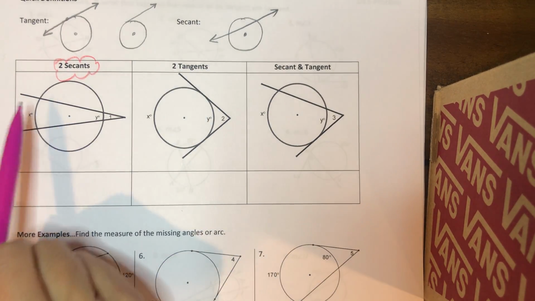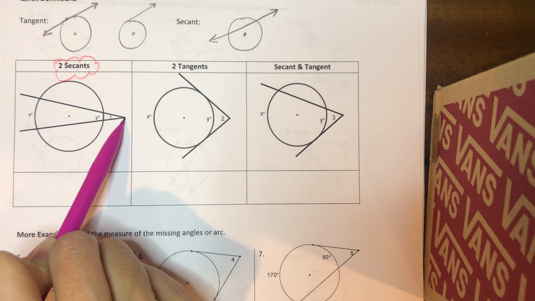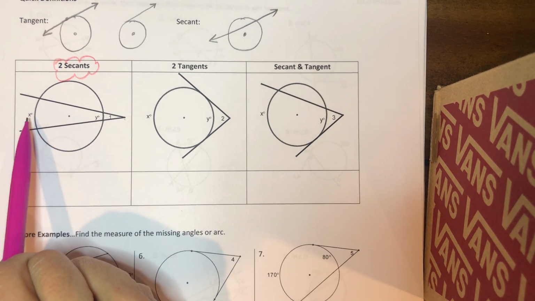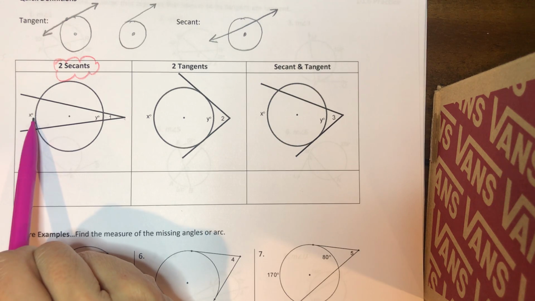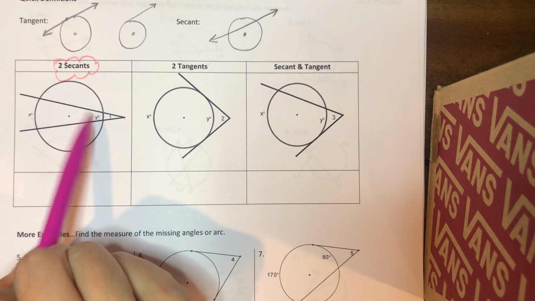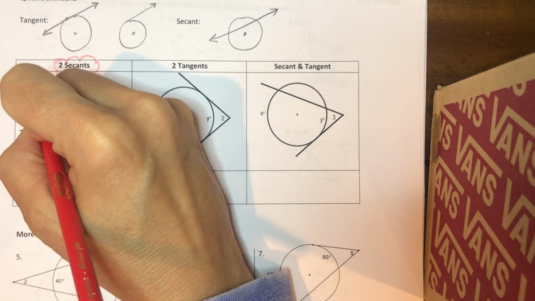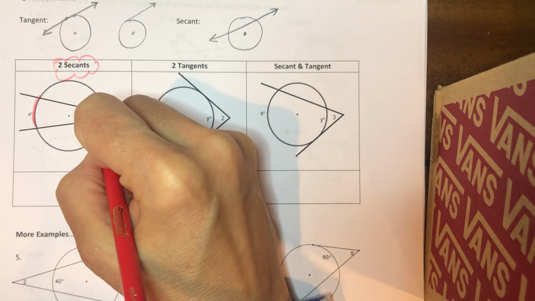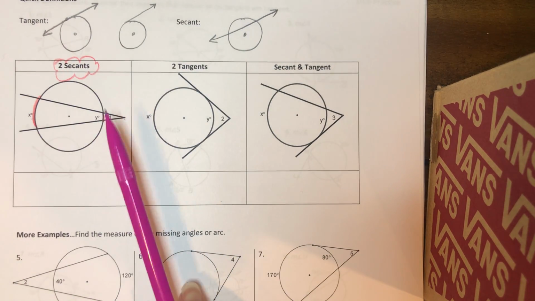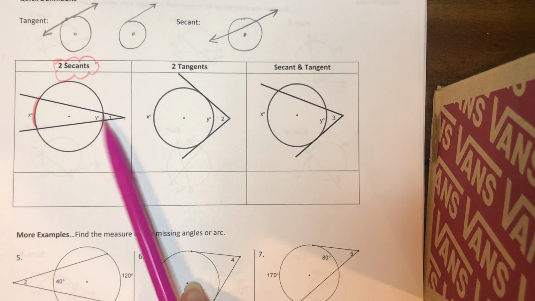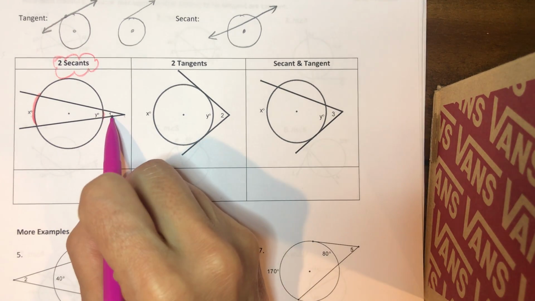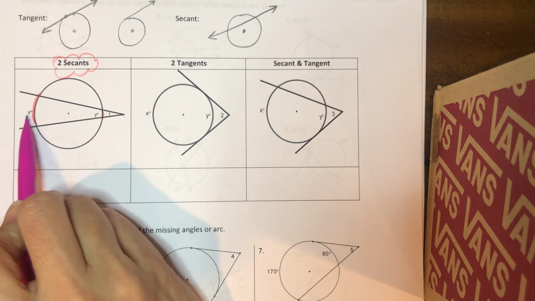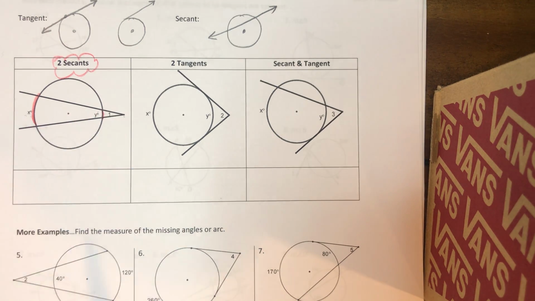Okay, so we have 2 secants going through the circle meeting at a point here. We have 2 arcs. We have arc X and arc Y. So these arcs here. All right, these correspond to this angle 1 inside. All right, so to figure out what angle 1 is, we would have to take these 2 arcs and we would subtract them and then take half.